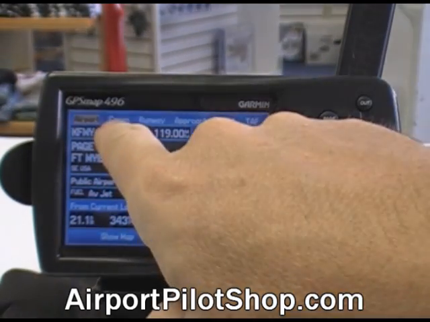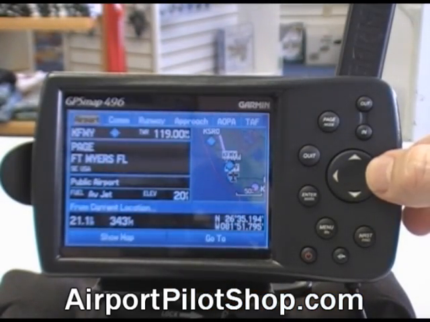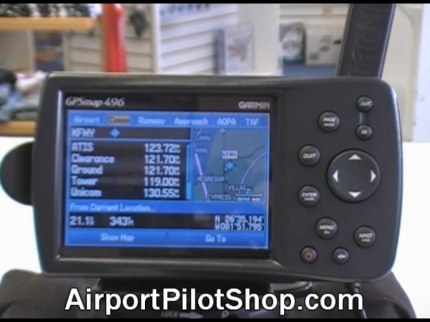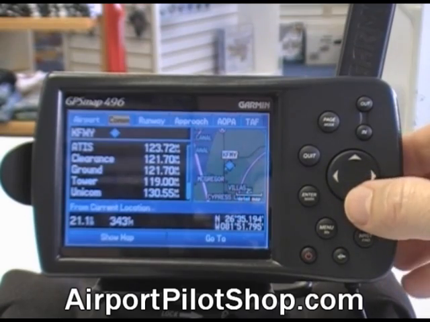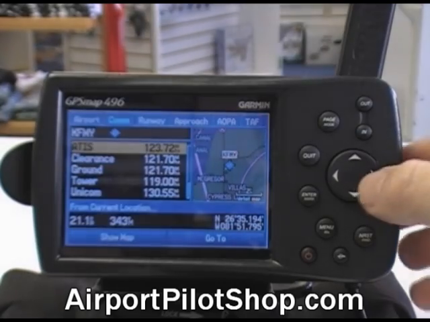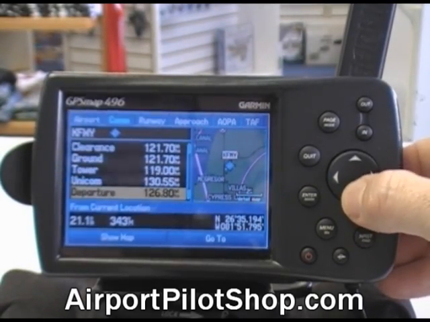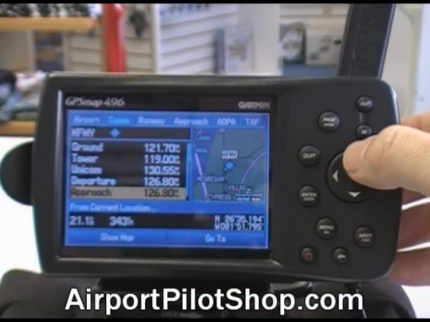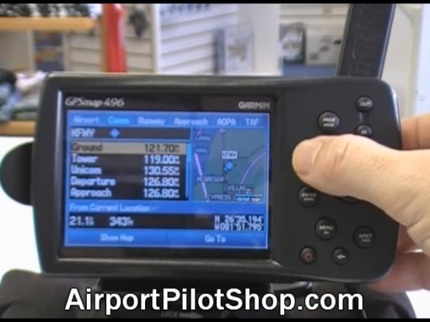The next tab at the top is the comm frequency. I'm going to press the right arrow to go to the comm frequency. This gives you a list of frequencies for the selected airport. Important to note on your list, if I get a little scroll bar, that means there are more frequencies out of sight. If I scroll down the list, I can find a couple extra frequencies, departure and approach in this case.